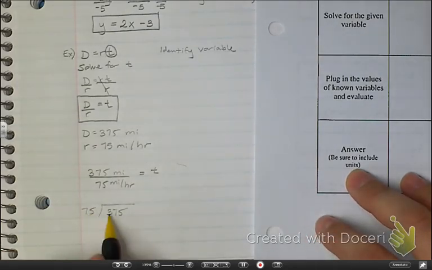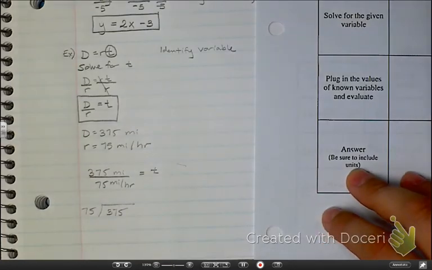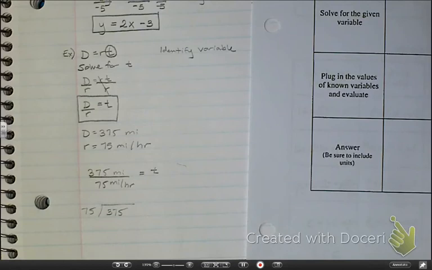Well, 75 doesn't go into 37, so obviously I can't put anything into there. So I have to figure out how many times 75 goes into 375 altogether. So let's think about this for a minute. You can just start trying out different numbers, like for example 75 times 1 or 75 times 2, 75 times 3.